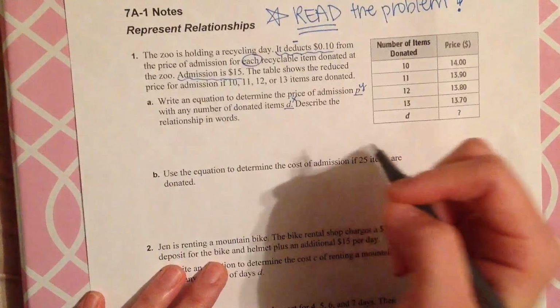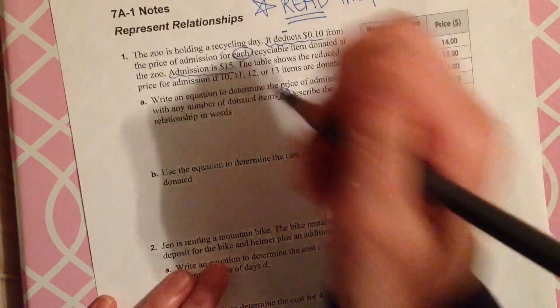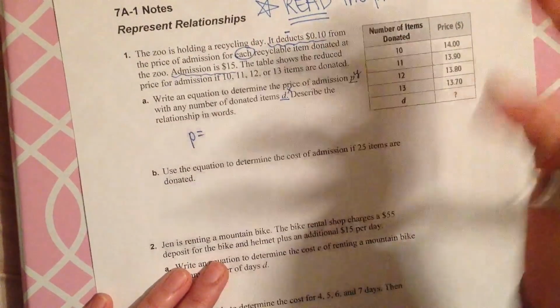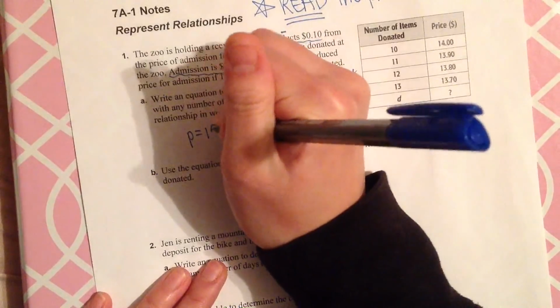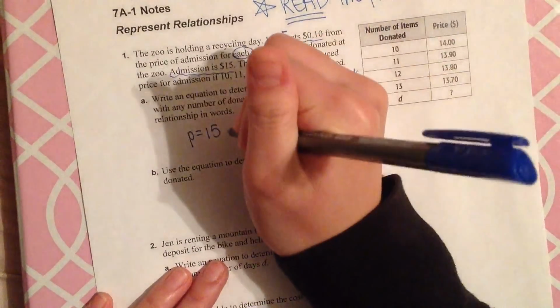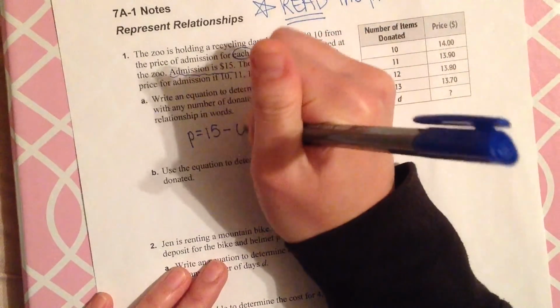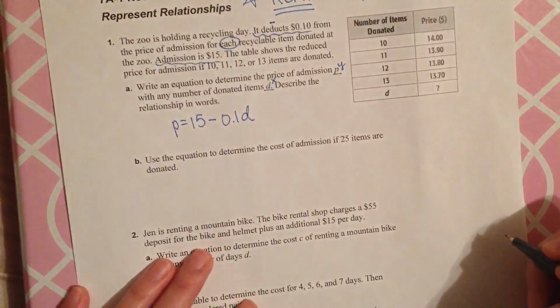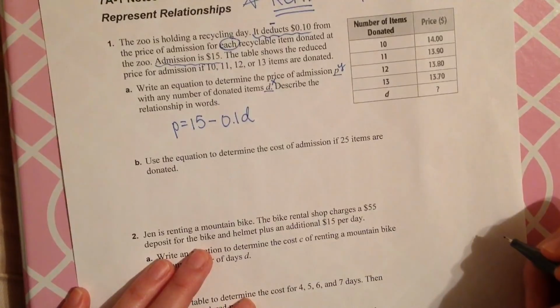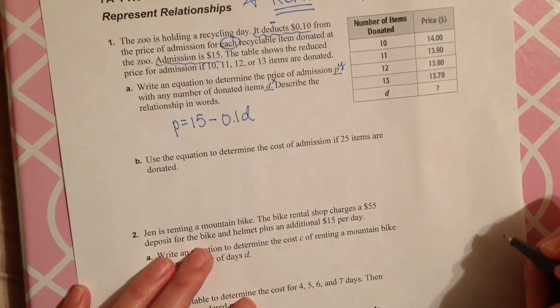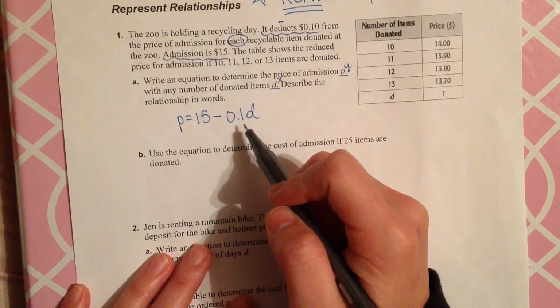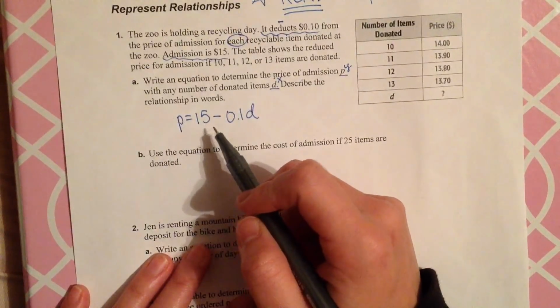To put it together in an equation, we can write P equals, so P is the price, P is equal to $15 minus 10 cents for every item bought. So P equals 15 minus 0.1D. The number of items, 10 cents for each one, you take it away from 15.